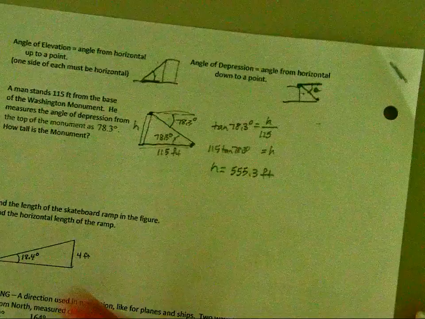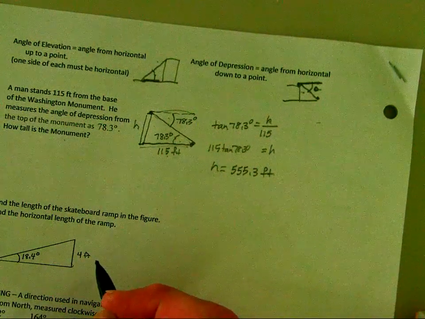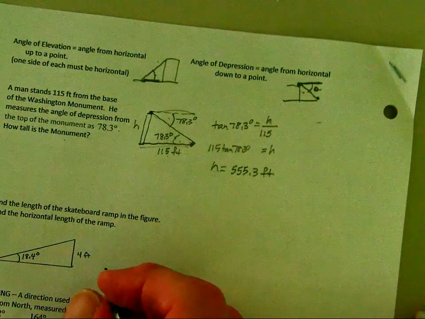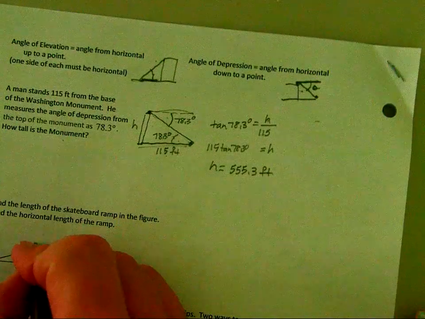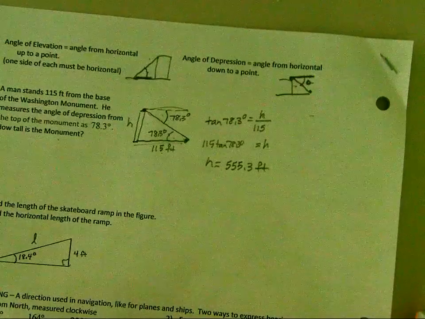Next one, another application problem here. Find the length of this skateboard ramp. Now, you have to decide what the length means. To me, I would call this the length here. So there's our right angle.